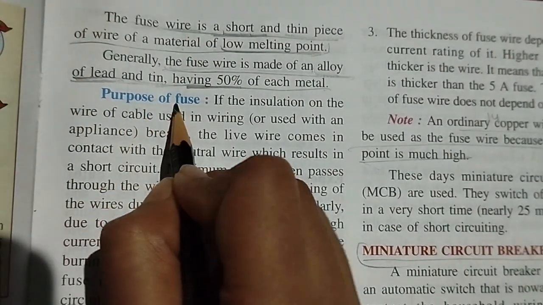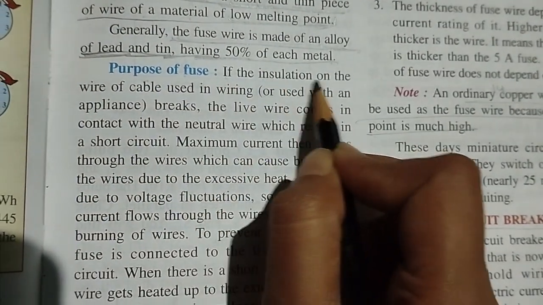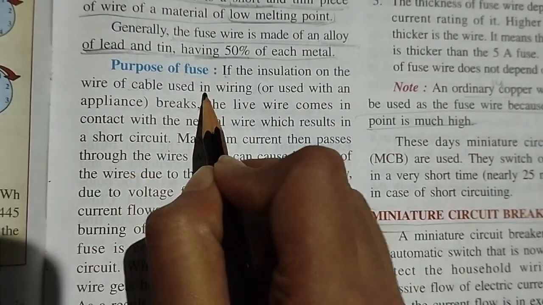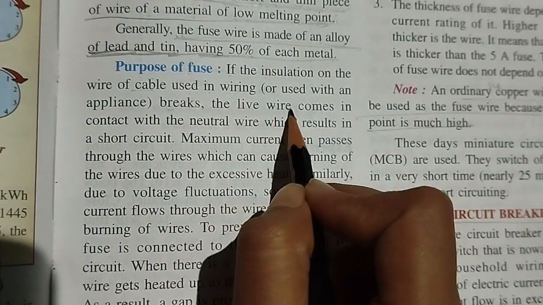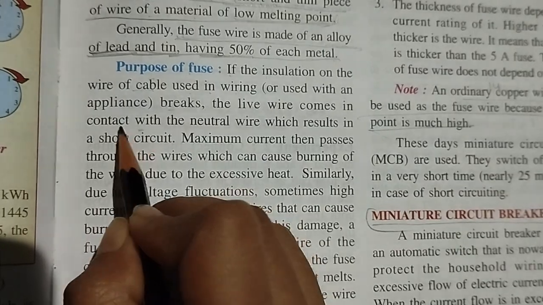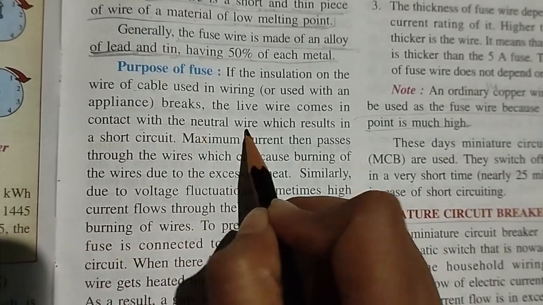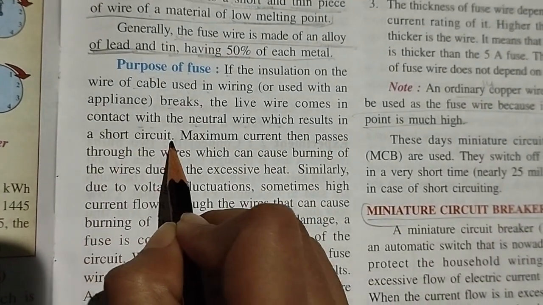Now what is the purpose of fuse wire? The insulation on the wire of a cable used in wiring may break, so the live wire comes in contact with the neutral wire, which results in a short circuit.